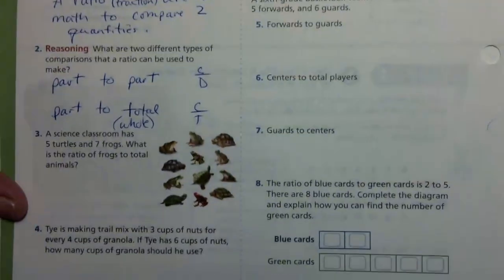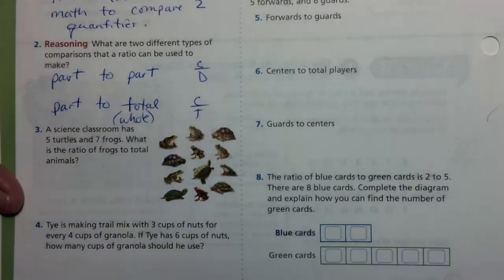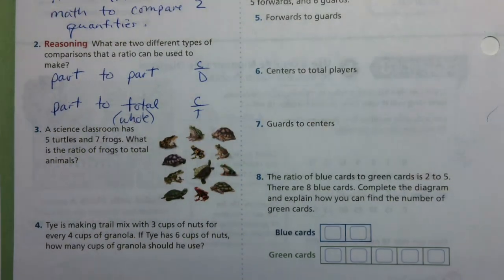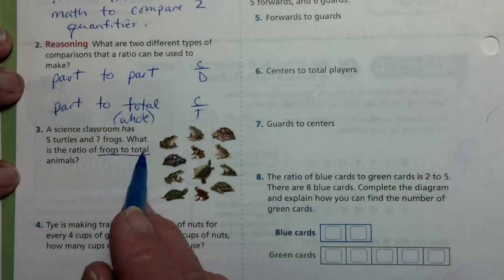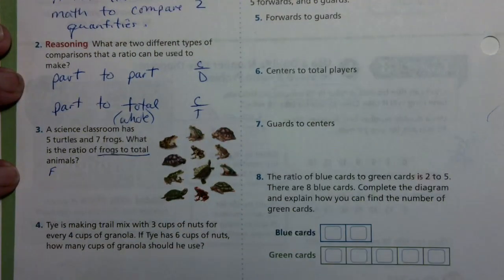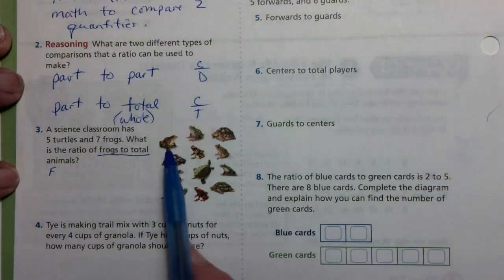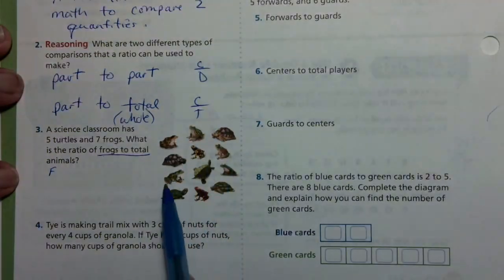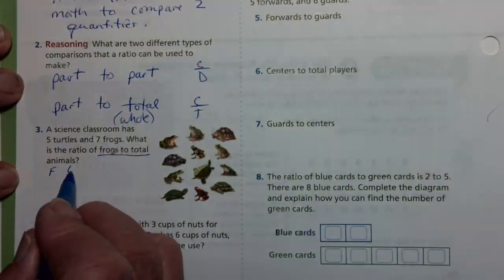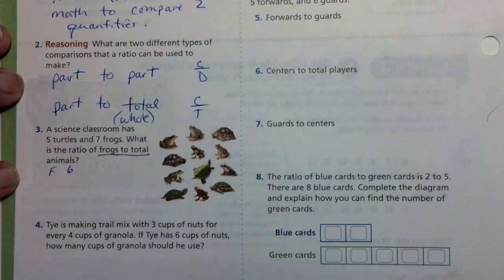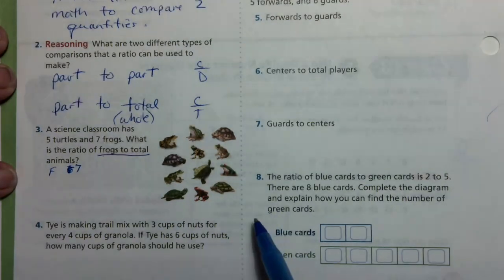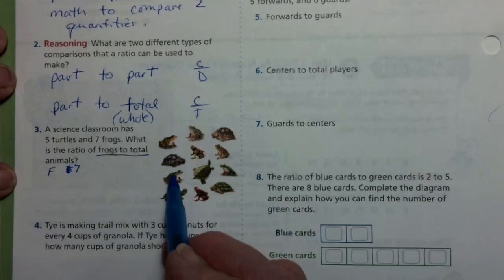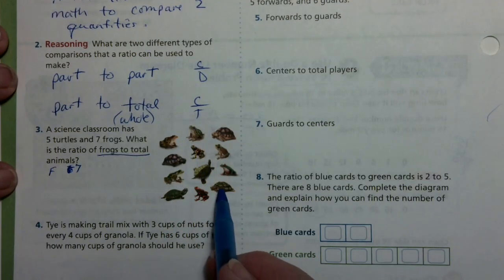Alright, let's go to number 3. A science classroom has 5 turtles and 7 frogs. What is the ratio of frogs to total? And I'm going to underline what we're looking for. We're looking for frogs to total. So frogs is how many? Let's count the frogs. I see 1, 2, 3, 4, 5, 6. I see 6 frogs. Did I miss one? 2, 3, 4, 5. Oh, 7. Sorry. 7 frogs. And then turtles. 1, 2, 3, 4, 5.